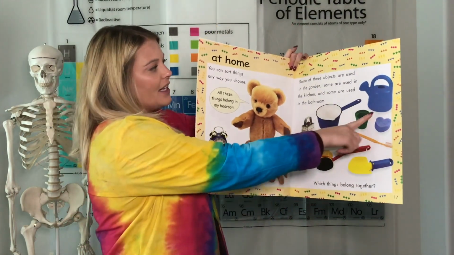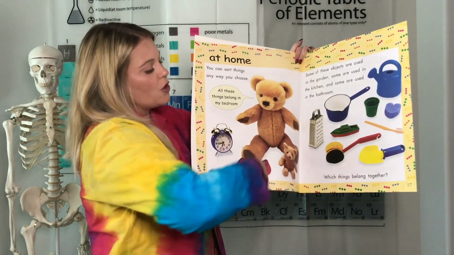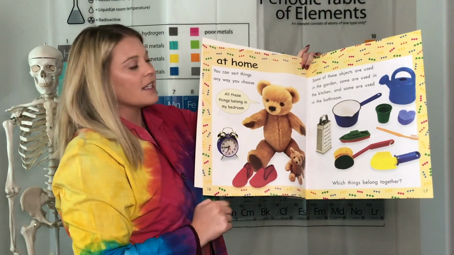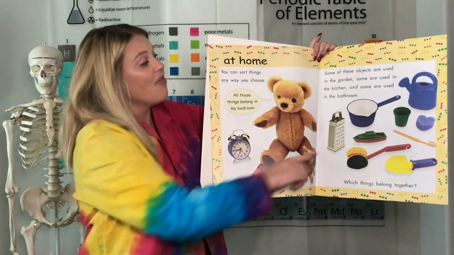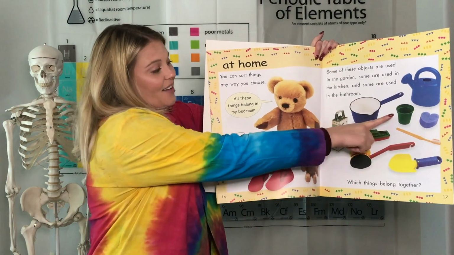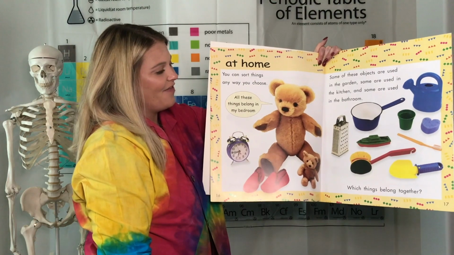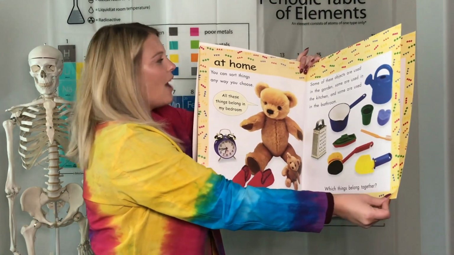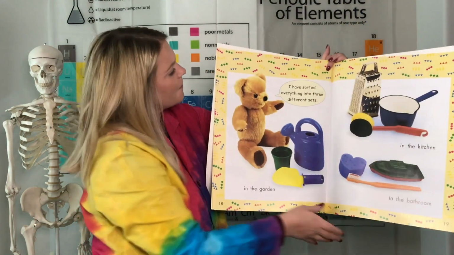Yeah, this watering can belongs in the garden. This little scoop trowel belongs in the garden. What things belong in the kitchen? This pot belongs in the kitchen, the cup, the cheese grater, the sponge. Good. So now we're sorting based on what these objects are used for.